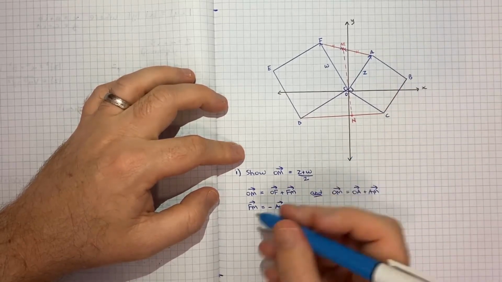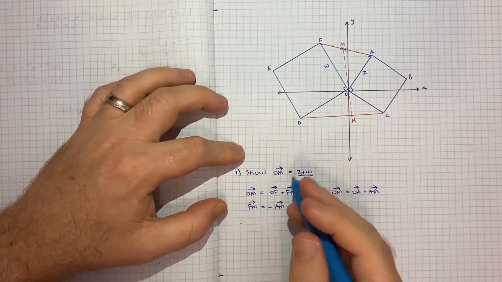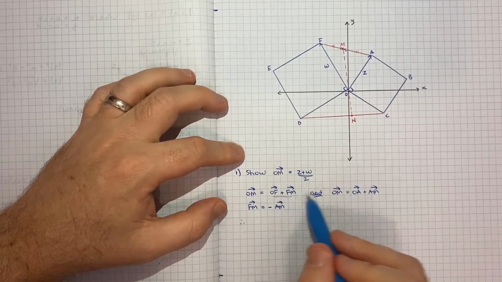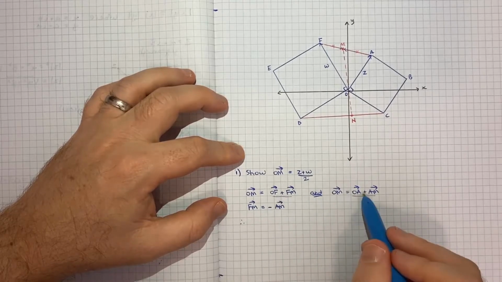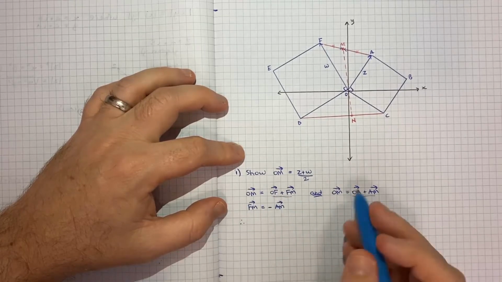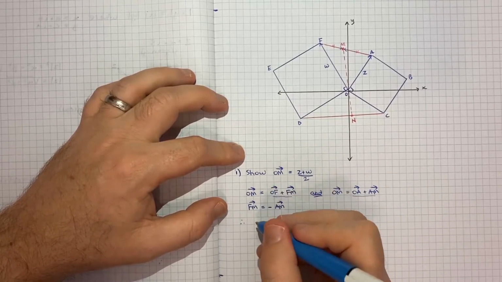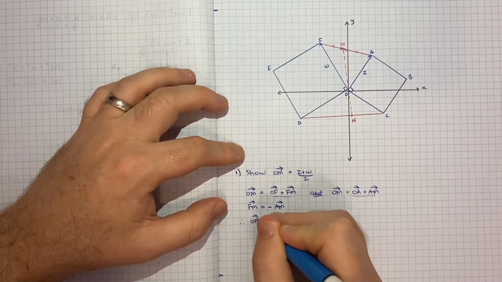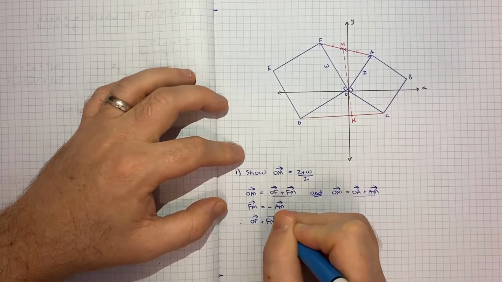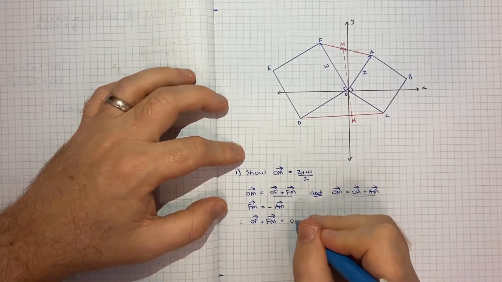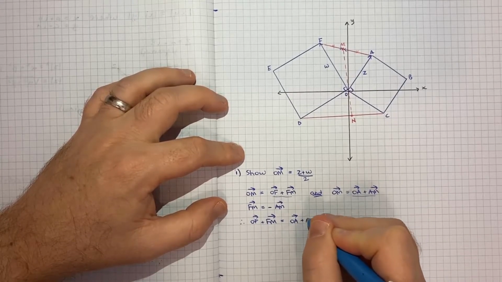From there, we can make these two equal to each other, since they're both OM. So vector OF plus vector FM is equal to vector OA plus vector AM.